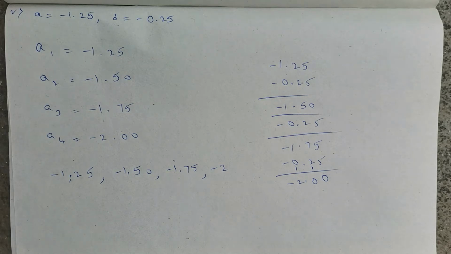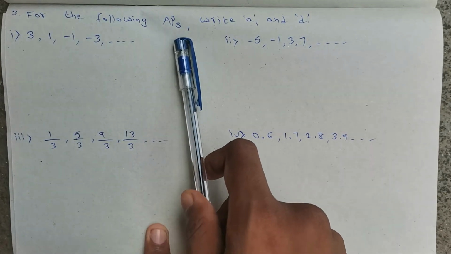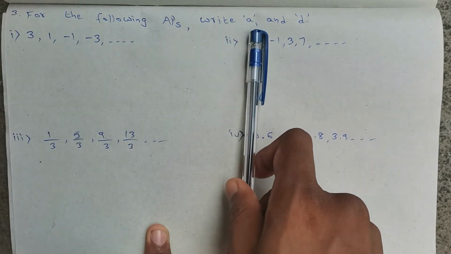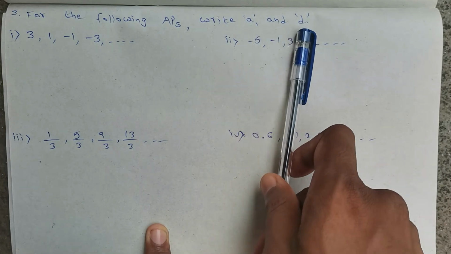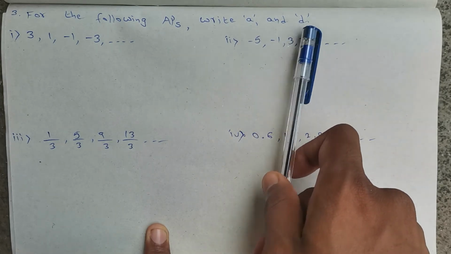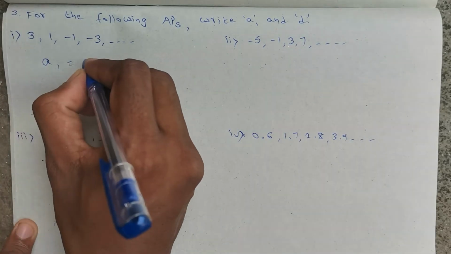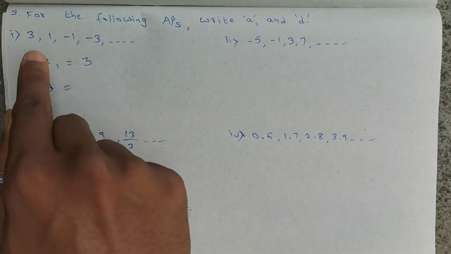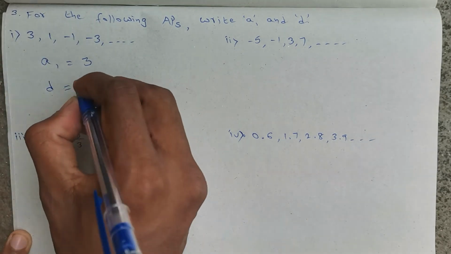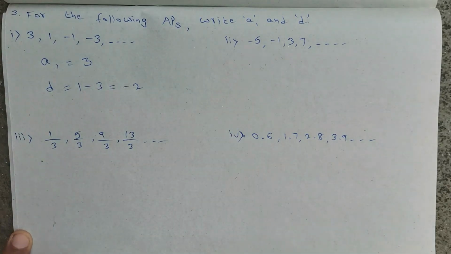Okay, let's move to the second bit. The next question is, for the following APs, write a1 and d. a1 is nothing but the first term and d is nothing but the common difference. So here the first term is 3, so a1 equals 3, and the common difference equals the second term minus the first term, 1 minus 3, that is nothing but minus 2.